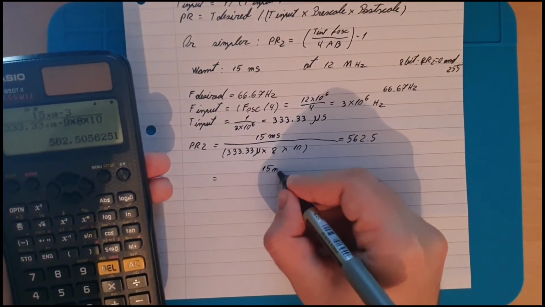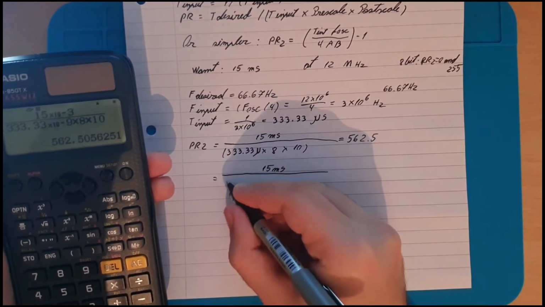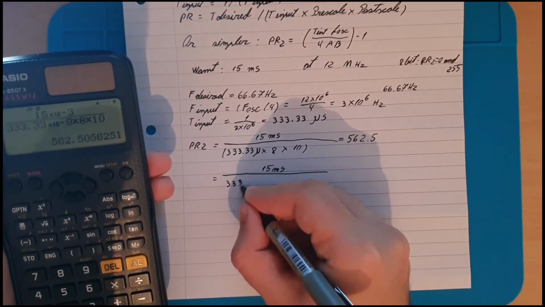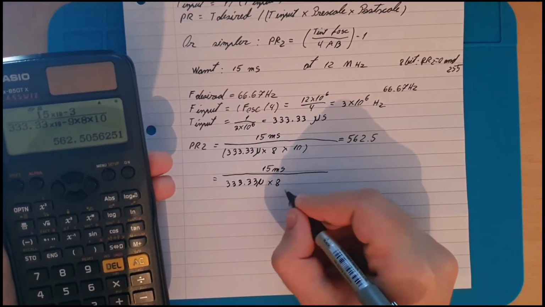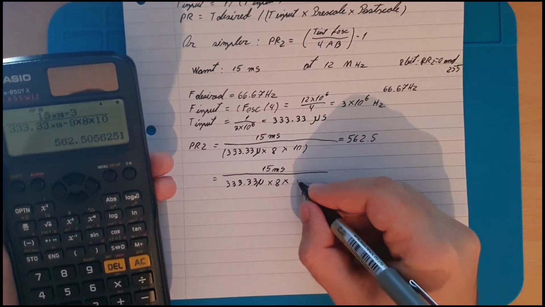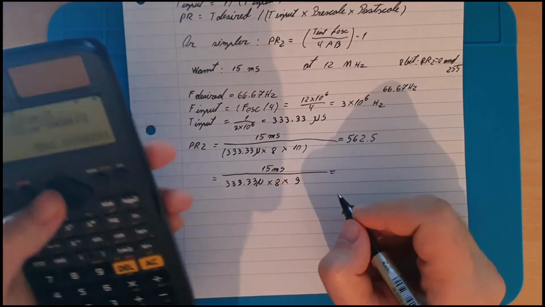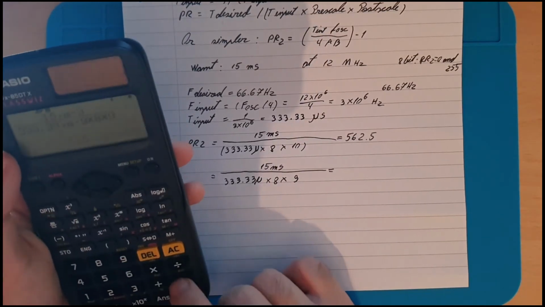Equal 15 milliseconds divided by 333.33 micro multiplied by 8. This time let's make it a bit lower. Let's put it as a 9. So instead of 10, we'll put it as a 9.